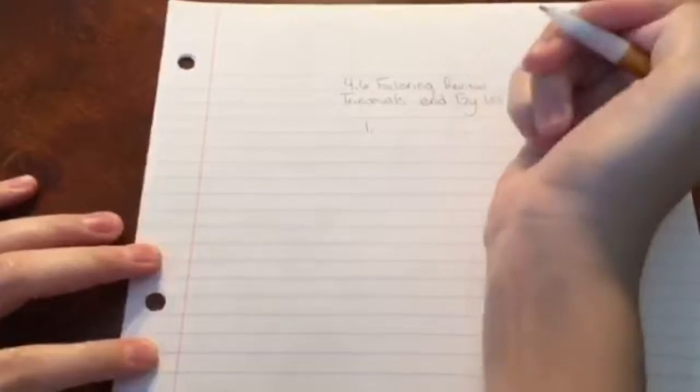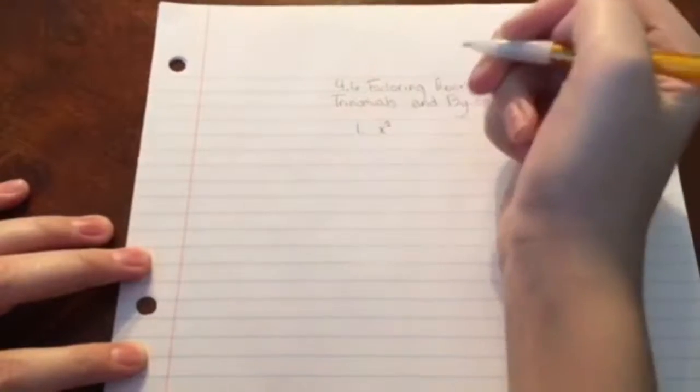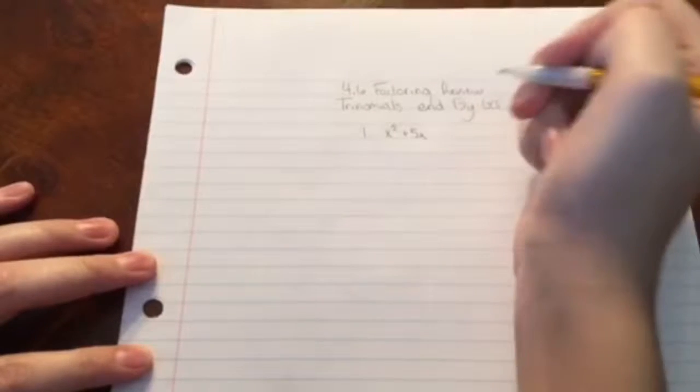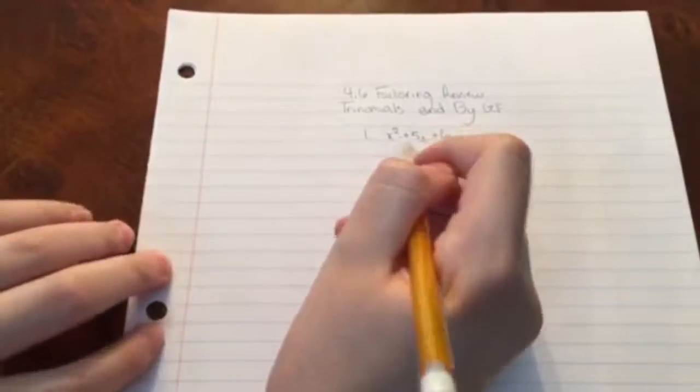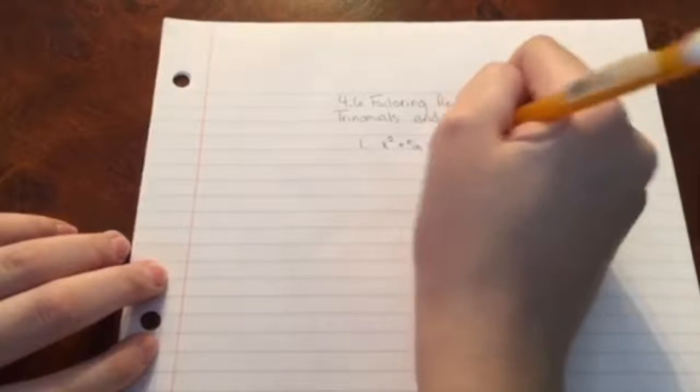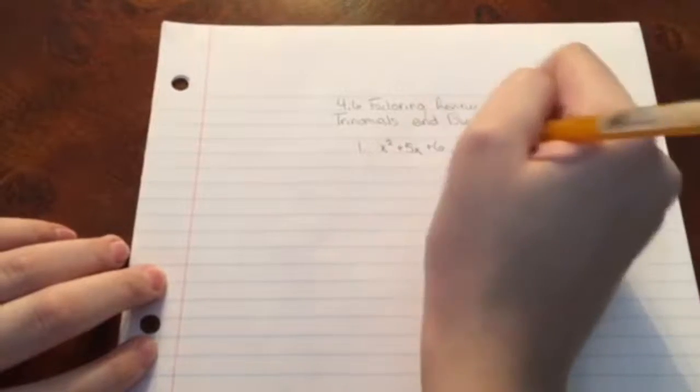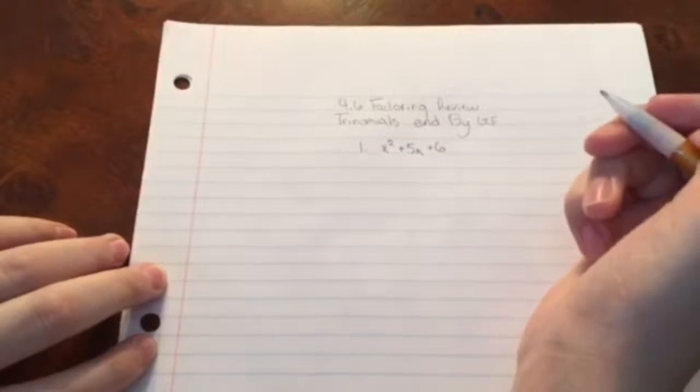So first, let's jump into the first example when a is equal to 1. Our equation is going to be x squared plus 5x plus 6. So when a is equal to 1, you just have to find two factors that multiply together and equal 6, but add together to equal 5.